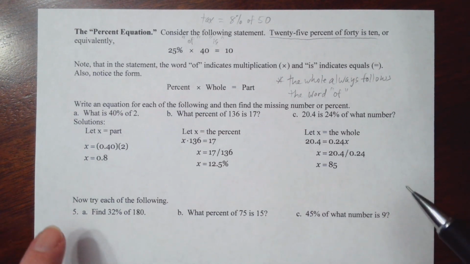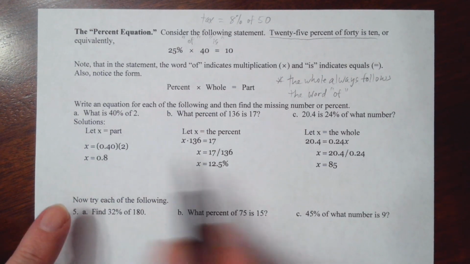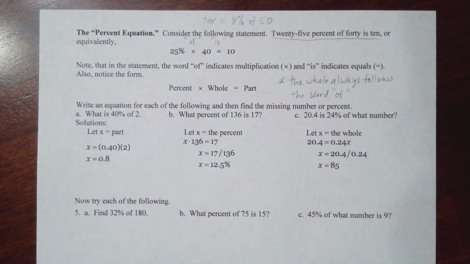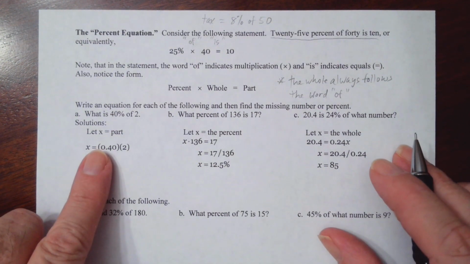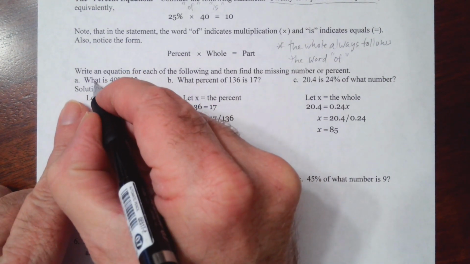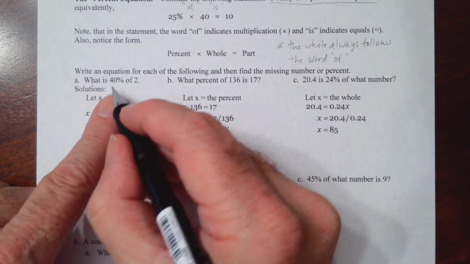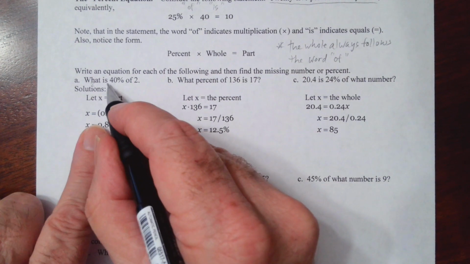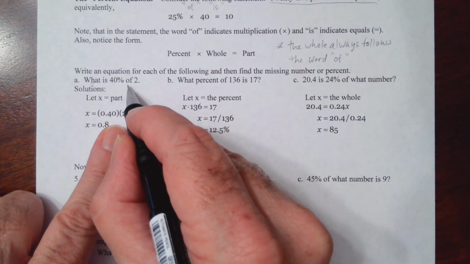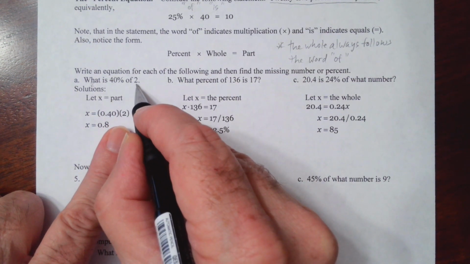All right, so let's go ahead and look at the three versions. There's three parts here, right? So basically I can give you any two of the parts and you should be able to find the third. So really you just end up translating these expressions and then you can solve the equation. So there's three examples here. So what is, that's our x. So what, that's x, is equals 40%, we'll write that as 0.40 of, we're going to multiply, times 2.